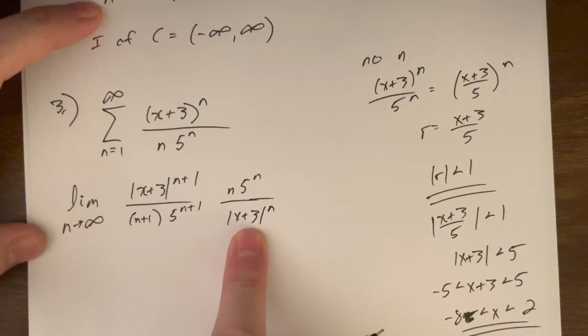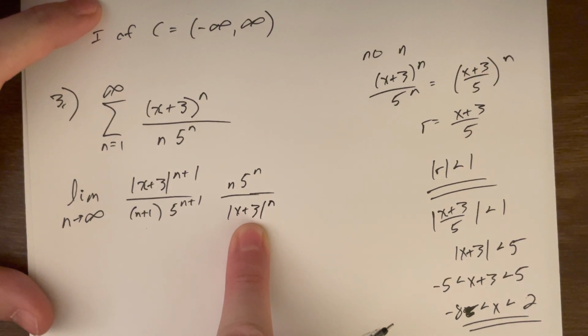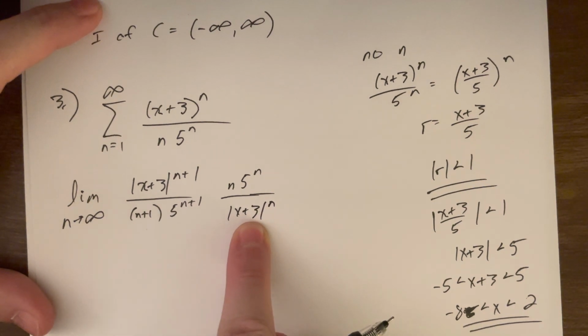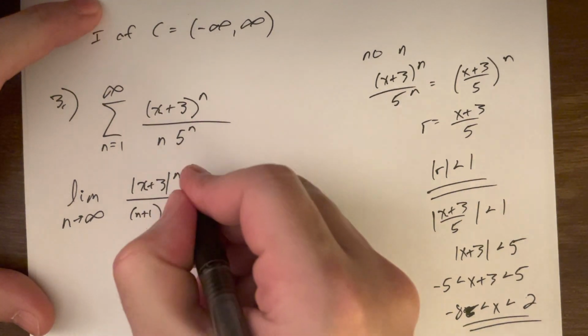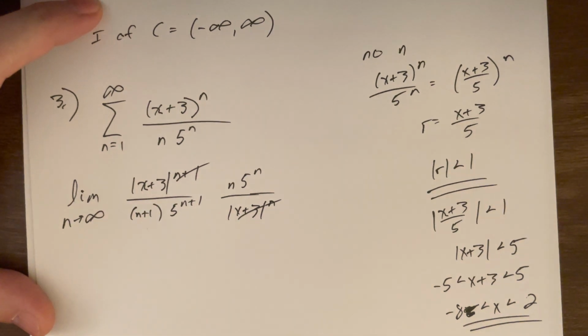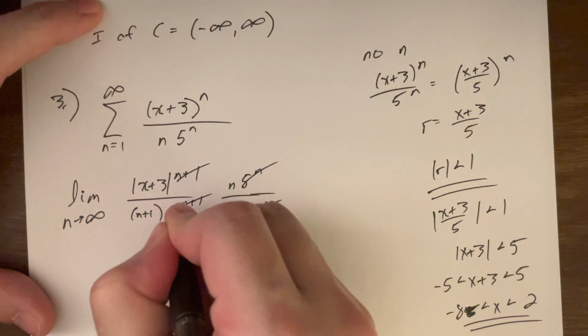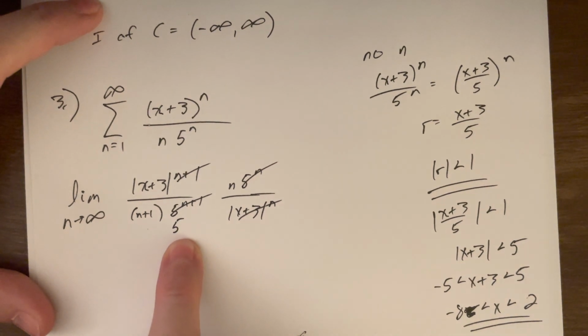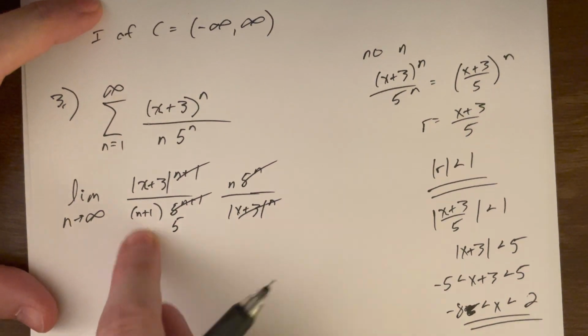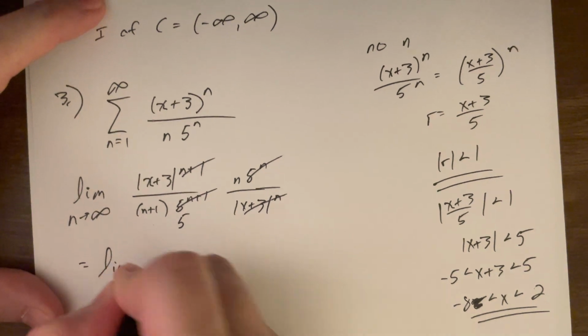But again, that term still needs the absolute value. Cleaning up, these would cancel with one of these left over. These would cancel with one 5 left over, and I can't do anything more here. So, fully simplified.